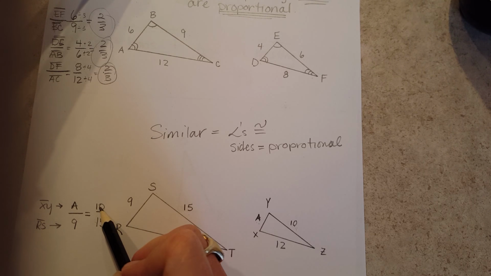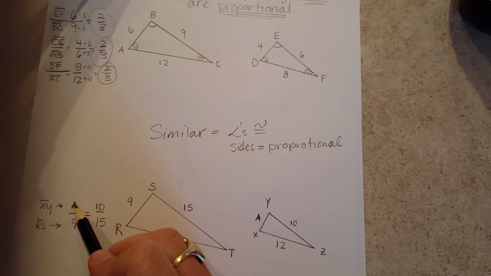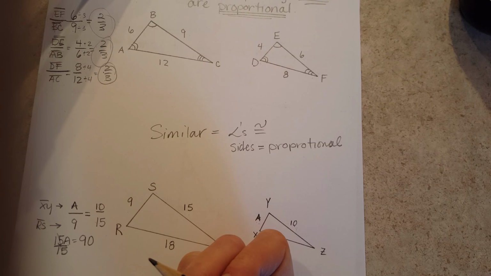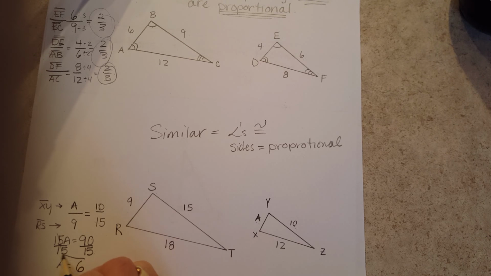Cross multiply. Easiest way to do it, to solve for that A. So we multiply this way, 15A. Multiply this way, 90. Okay? We want to get A by itself to solve for A, so we just get rid of that 15 by dividing by 15. And we can only do that if we do it here. Leaves just A on this side. 90 divided by 15 would be 6. So, therefore, my line here, XY, is equal to 6.